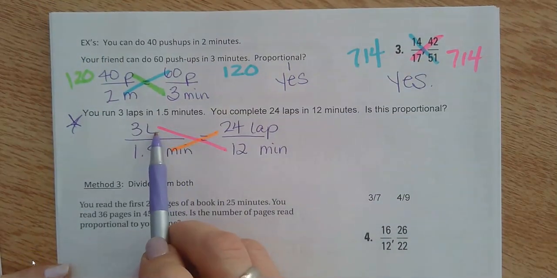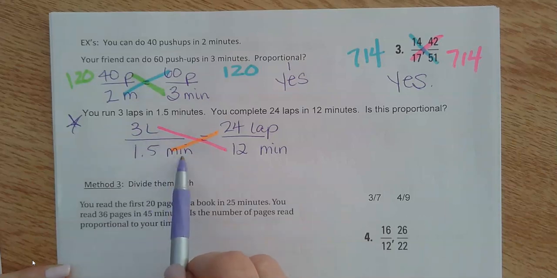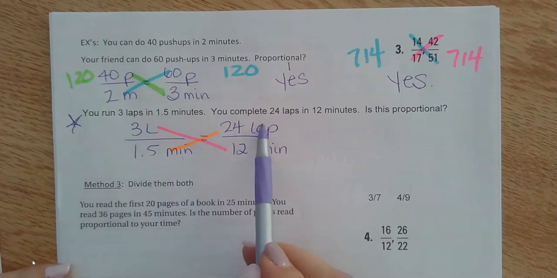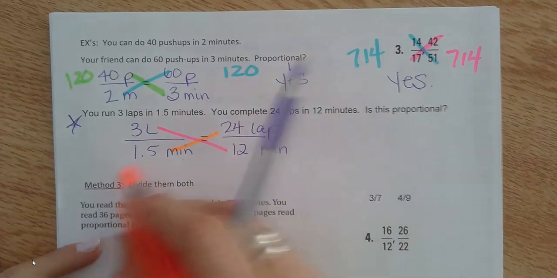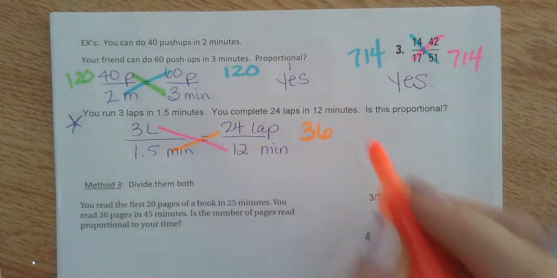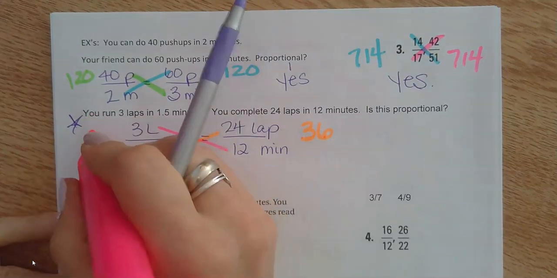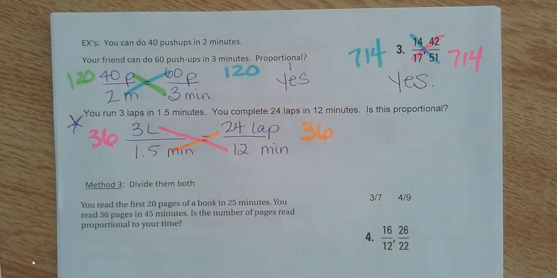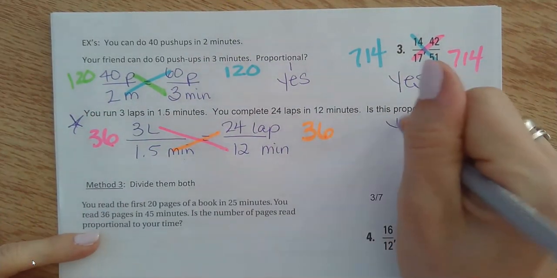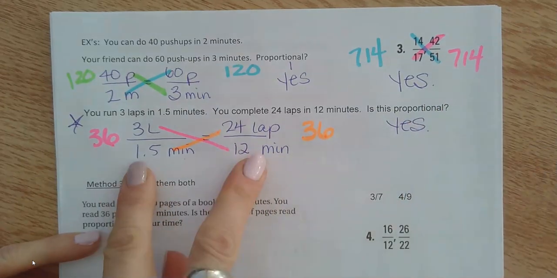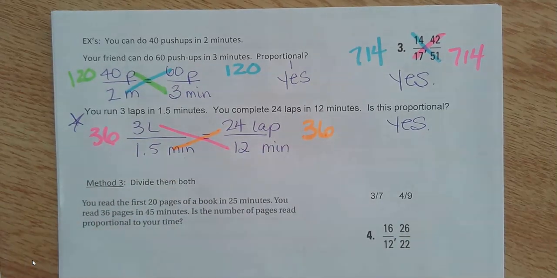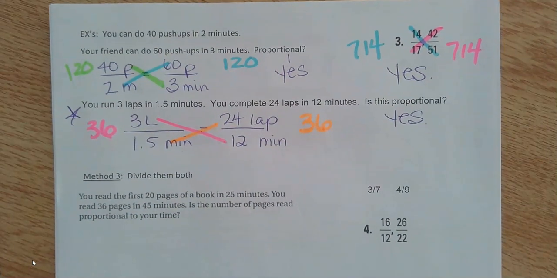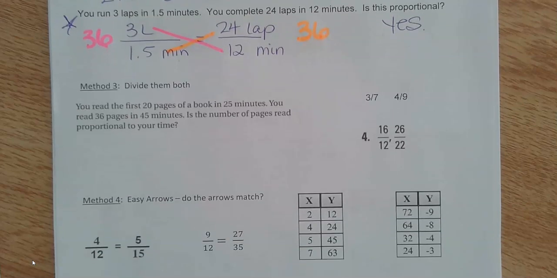Okay, I cannot stress enough how important it is to label everything and double check that your labels are lined up. Laps over minutes, laps over minutes. Then you can go ahead and do your cross products. So 1.5 times 24 and 3 times 12. And if those two cross products are equal, your answer is yes. These two ratios are proportional. Yes, this makes a proportion. Okay? That's method 2. Let's go on to method 3.